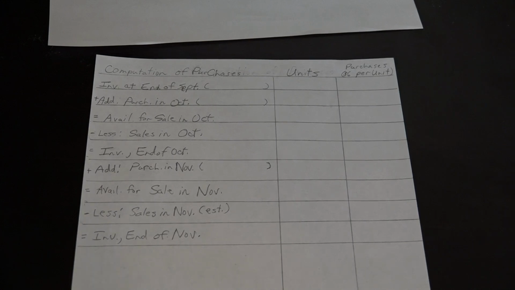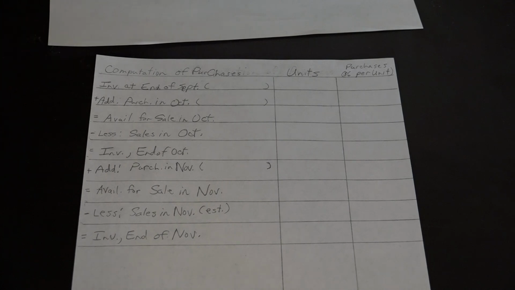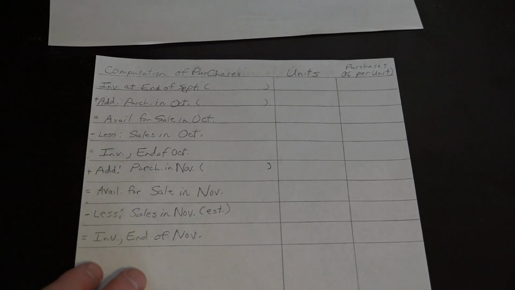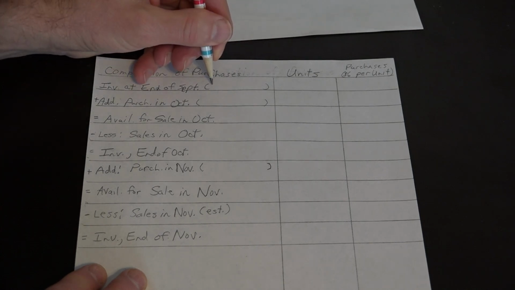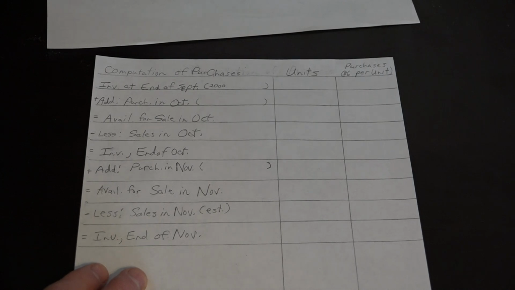And so what we have here, we've got the computation of purchases. It starts with inventory at the end of September. And so the way to figure that out is you have 2,000 units. And again, it says that inventories at the end of each month are maintained at the level of 2,000 units plus 10% of the number of units that will be sold in the following month.